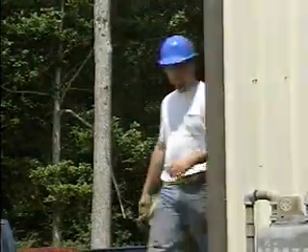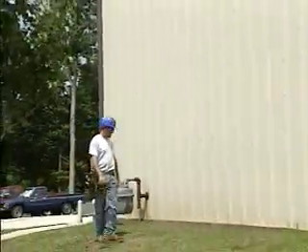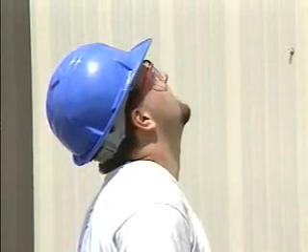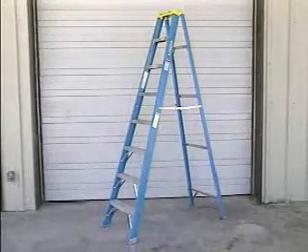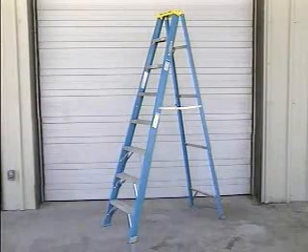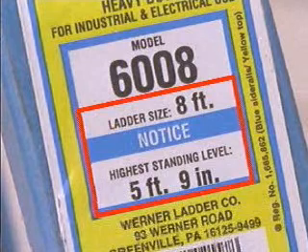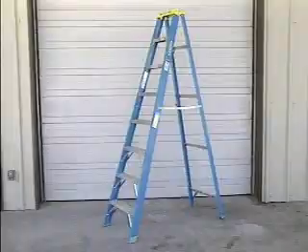A number of basic factors should be considered when a ladder is selected. One of the first things to consider is how long the ladder must be to reach the area where work is to be done. All types of portable ladders have length limits. For example, step ladders can't be any longer than 20 feet. Plus, the recommended highest standing level of a stepladder is less than the ladder's total length.